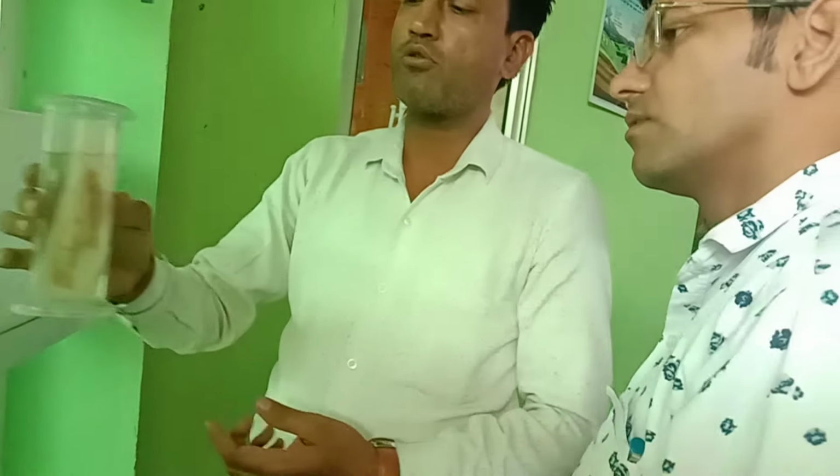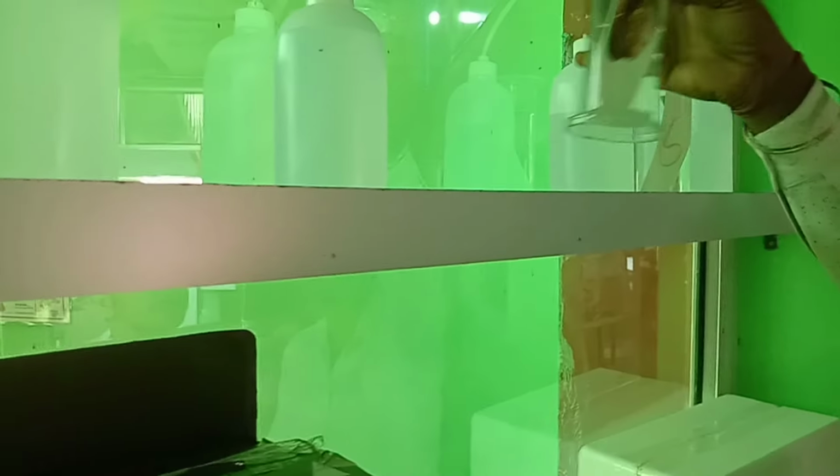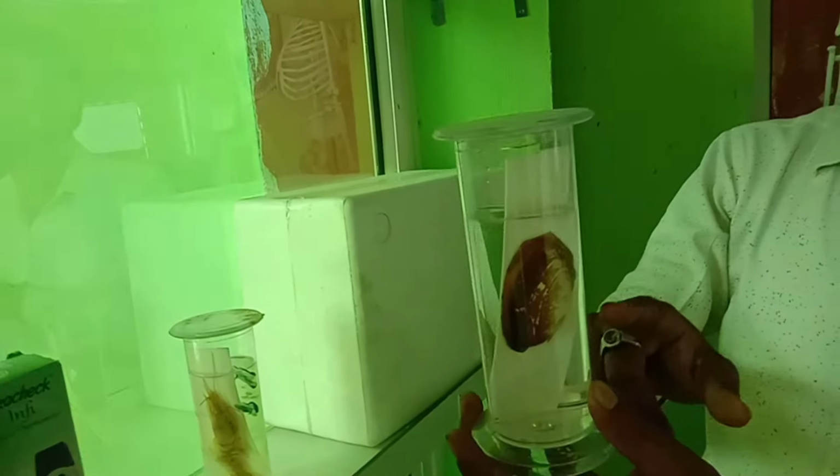What is the water inside it? This is the formalin solution. It is cut out from the sea. By this formalin solution we put the specimen for large time. And there is another specimen that is mollusk. Mollusk found in sea.